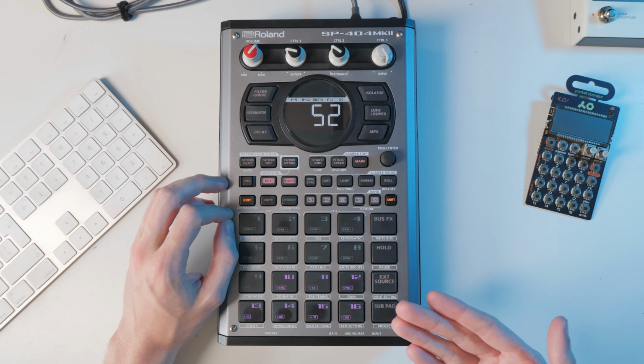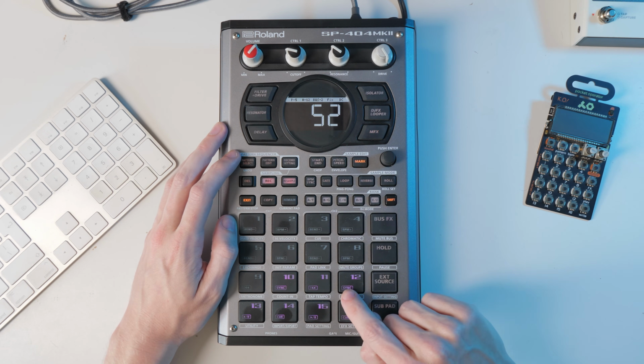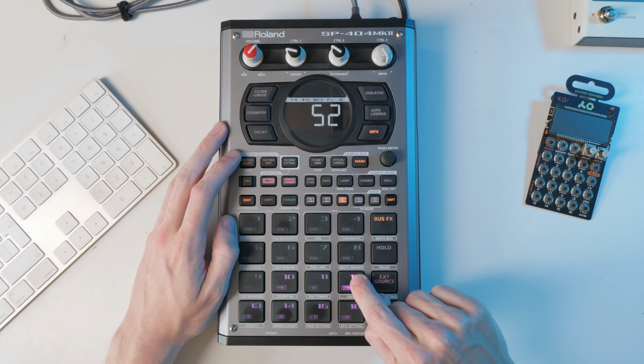So I'll go ahead and do that without commentary. And yeah, it'll show you how convoluted it is basically. So I'm going to make sure that's selected before I go in. There we go.